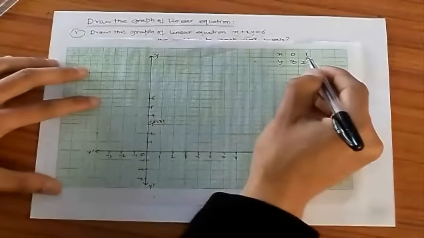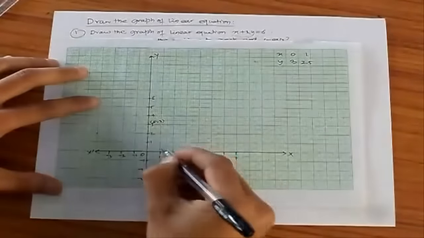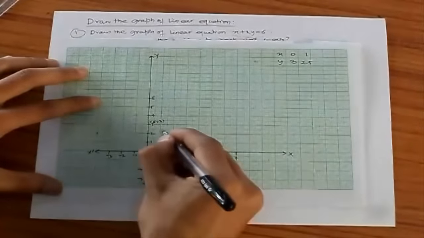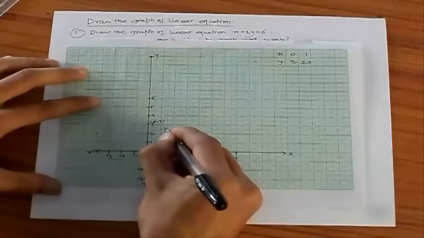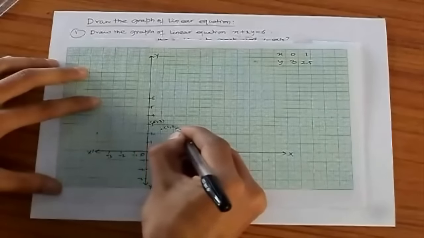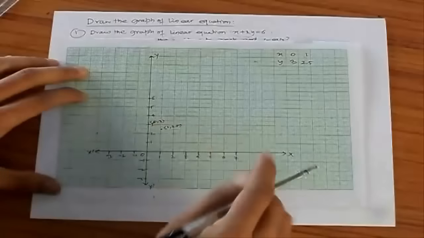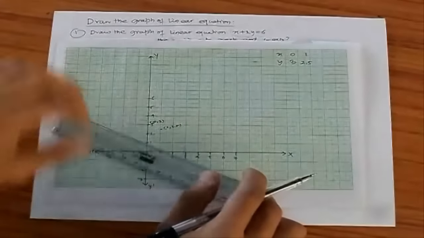So another point is when x equals 1, y equals 2.5. When x equals 1, the y value is 2.5. So we got 2 points. We're going to join these 2 points.